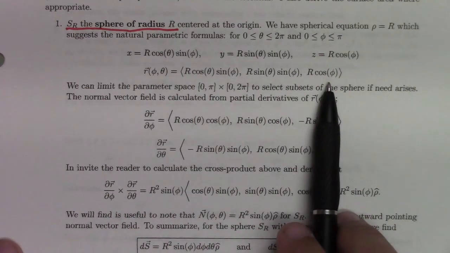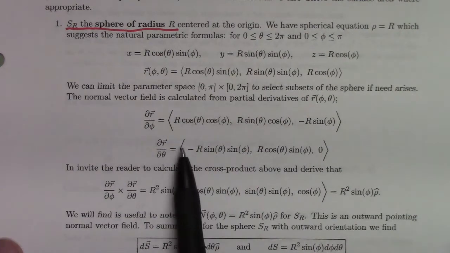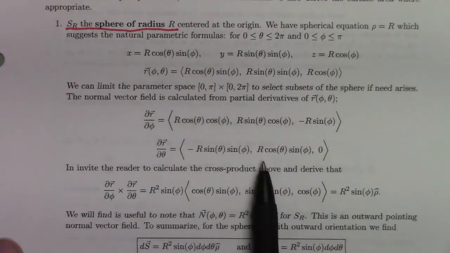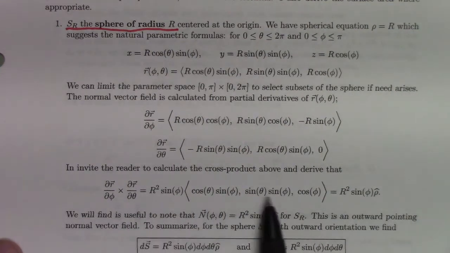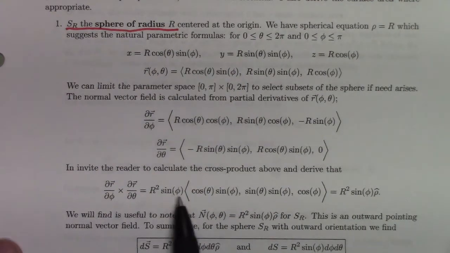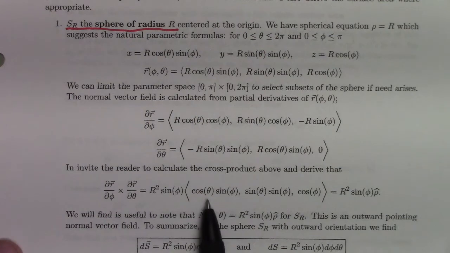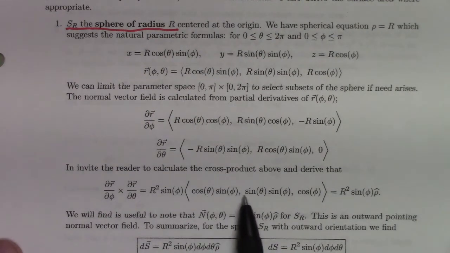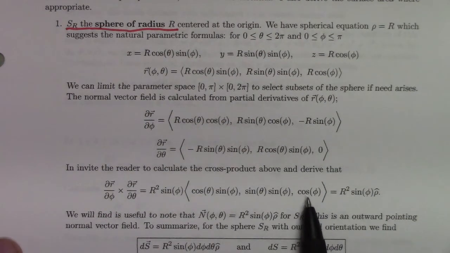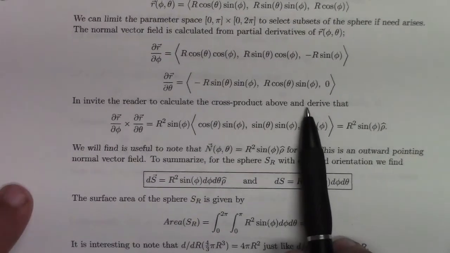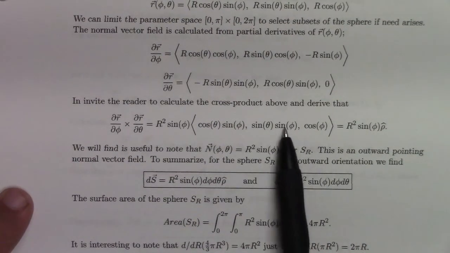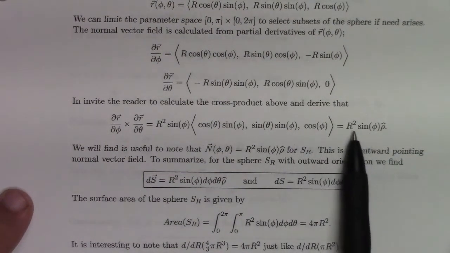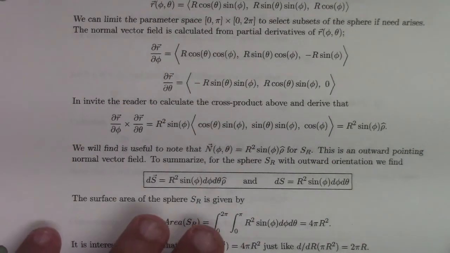I calculate the partial derivatives with respect to phi and with respect to theta. I get that and that. I calculate their cross product. I get this, which simplifies into r squared sine phi rho hat, because this is a unit vector in the direction of increasing rho.